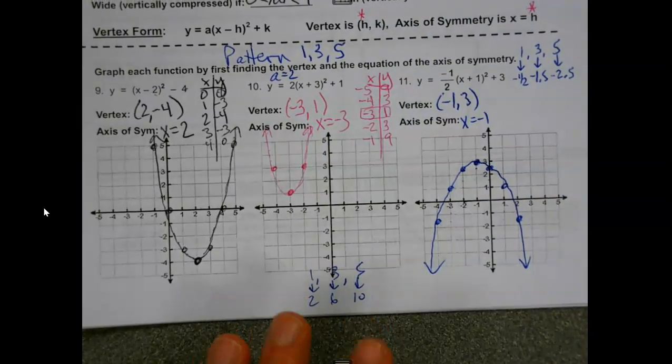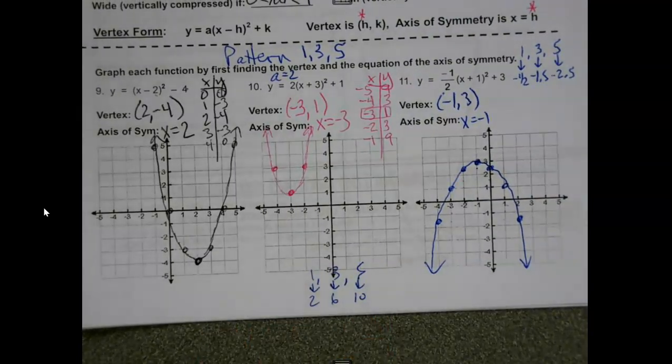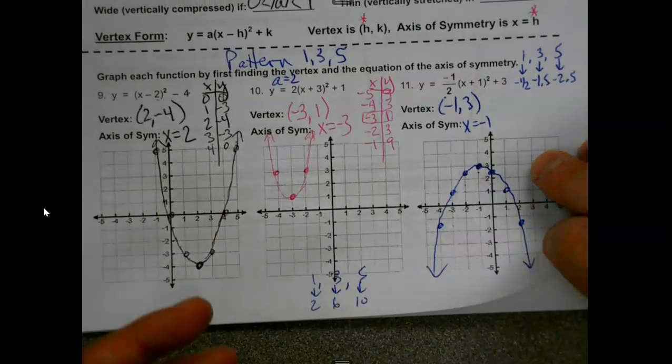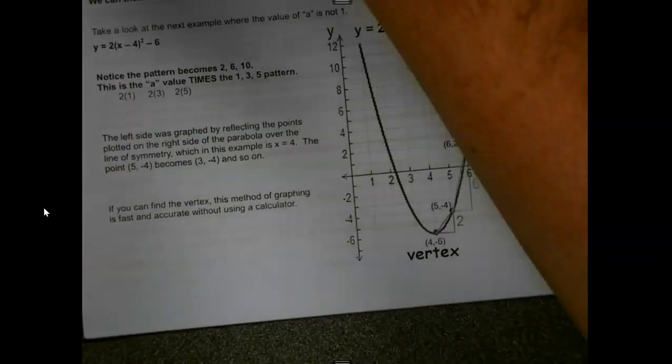Okay. So you have multiple options now, especially when you're in vertex form. If you're in standard form, you can do this pattern still once you have the vertex. Just use your A value and let it kind of do its thing. So, okay.